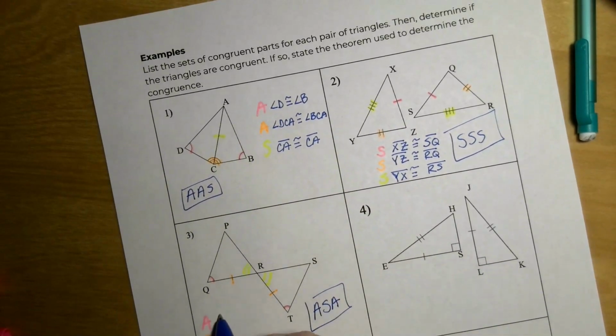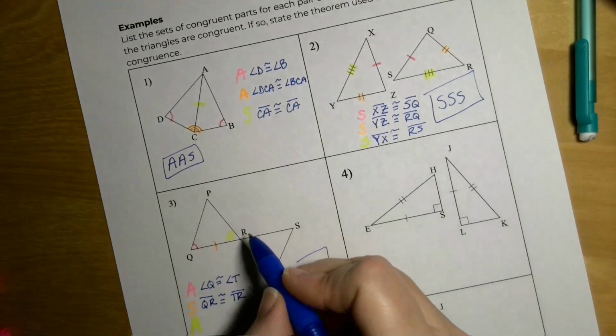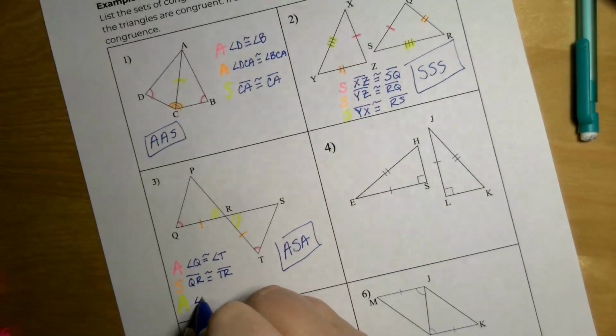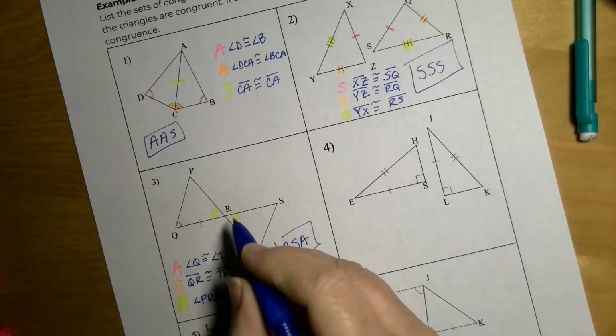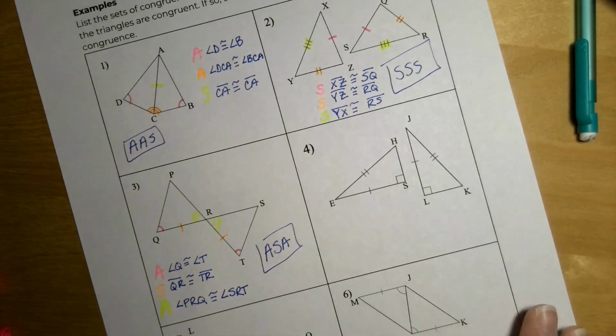and let's see, here I can write angle Q is congruent to angle T. The side QR is congruent to TR. And then the final angle, I do have to use 3 letters because there are multiple angles going on there. So I'm going to say angle PRQ is congruent to angle SRT. And we have angle side angle.